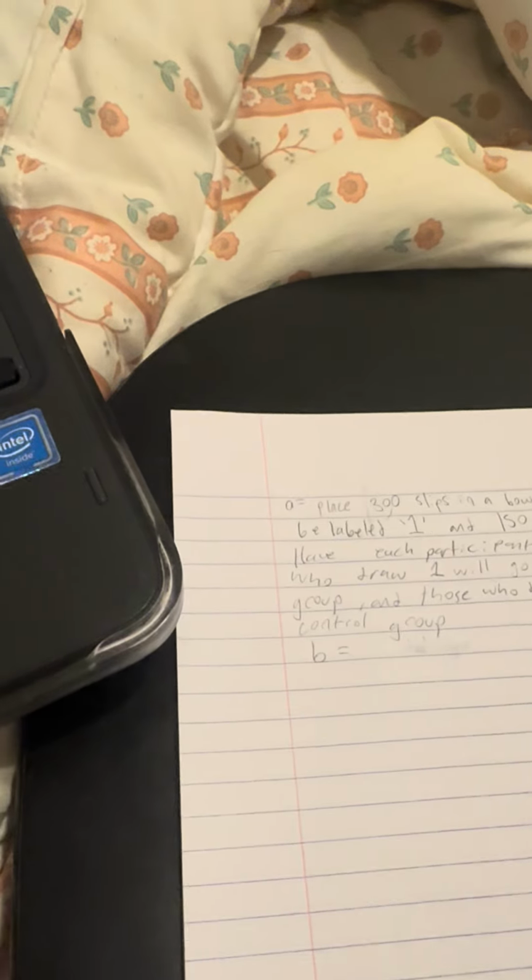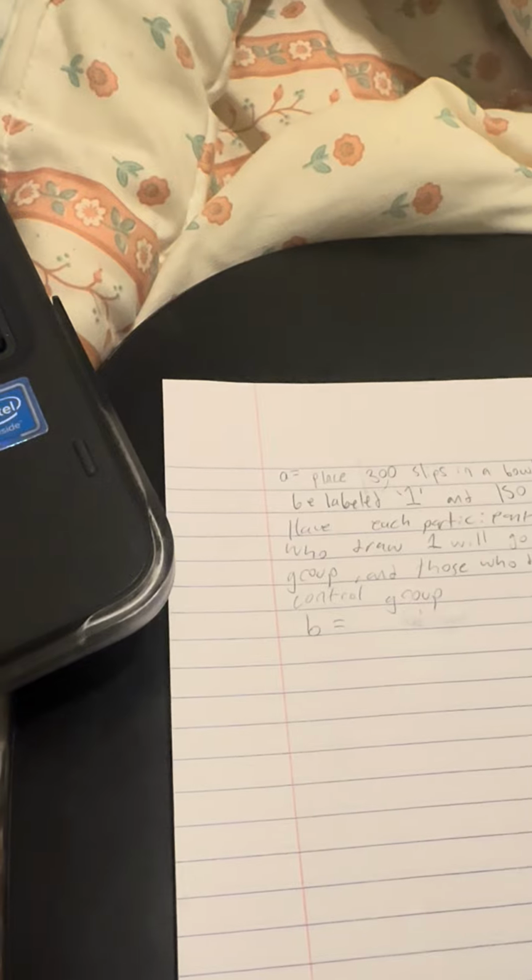By having one group who uses the new filters and one group who uses the old filters, you're making sure that it's actually the filters and not anything else. So let me write that down real quick.